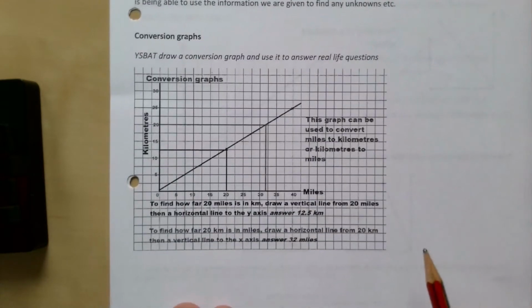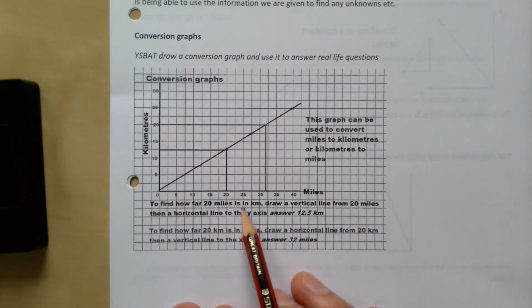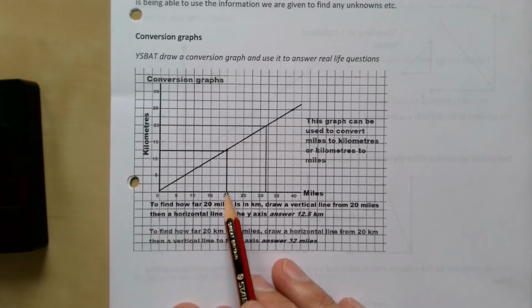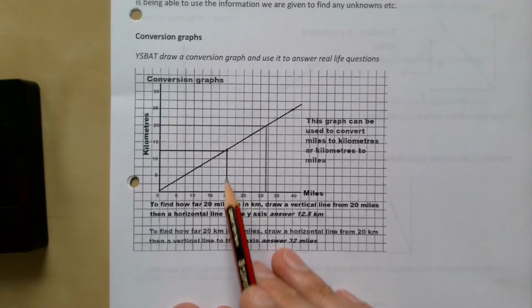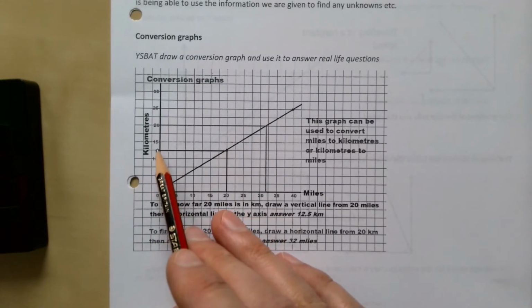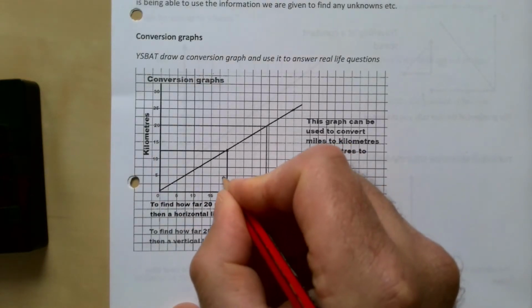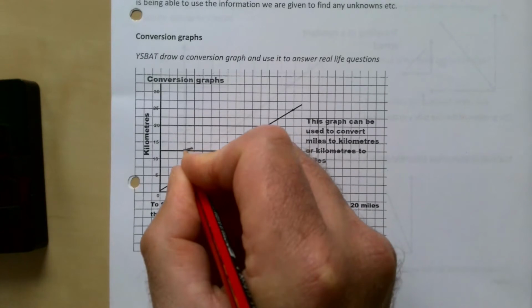So a conversion graph, here's one with miles and kilometers. How far is 20 miles in kilometers? So you would go to 20 on the miles, go up and go across and read off, and that's going to be 12.5. I often tell my classes to put in arrows to show the direction you're going.